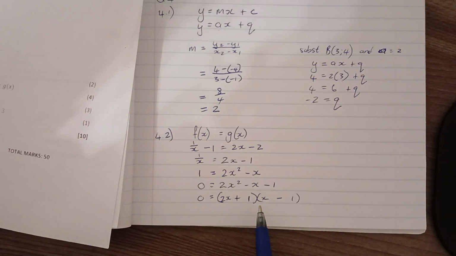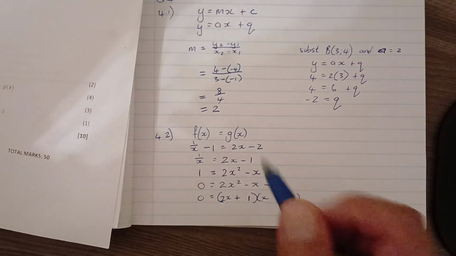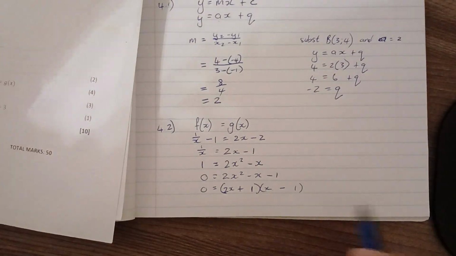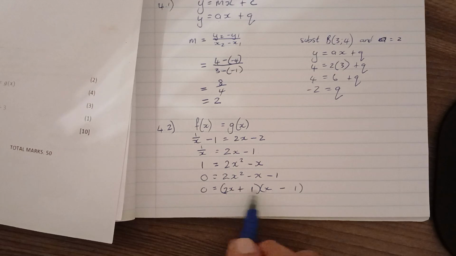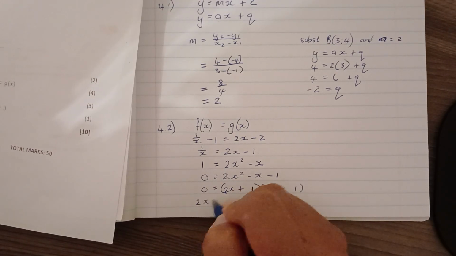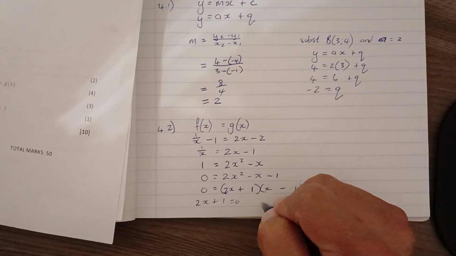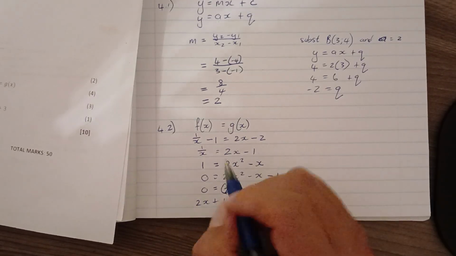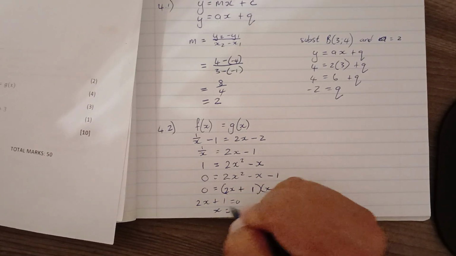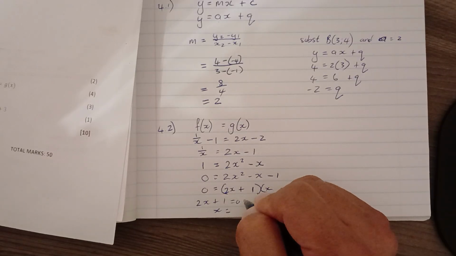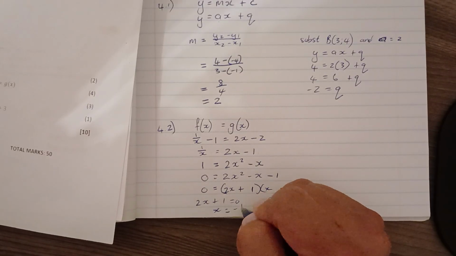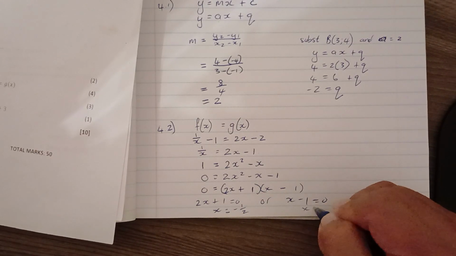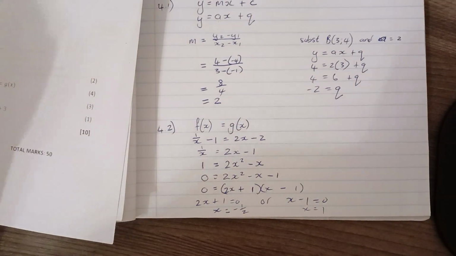So what is it that they asked? Determine the values of x for which f(x) is equal to g(x). Okay, so now from here we need to solve for x. So we put each factor equal to 0. So 2x plus 1 is equal to 0, or x minus 1 is equal to 0. On this side, if I take over the 1, that's negative 1, and then divide by 2, so x is negative a half. And on this side, x is equal to 1.